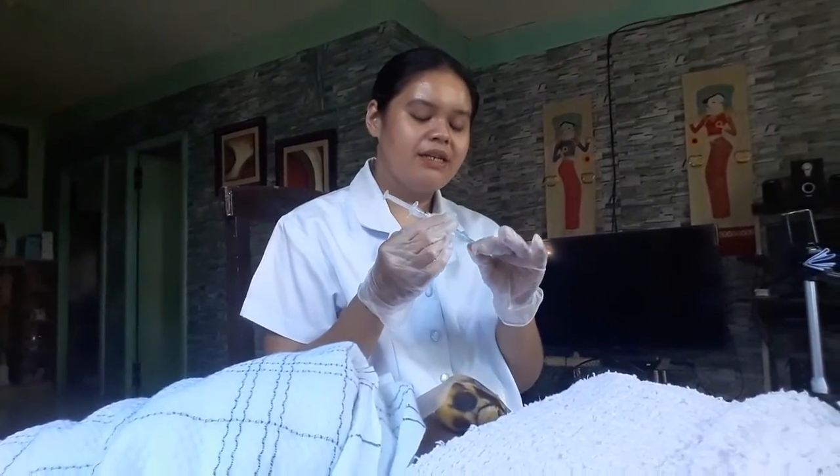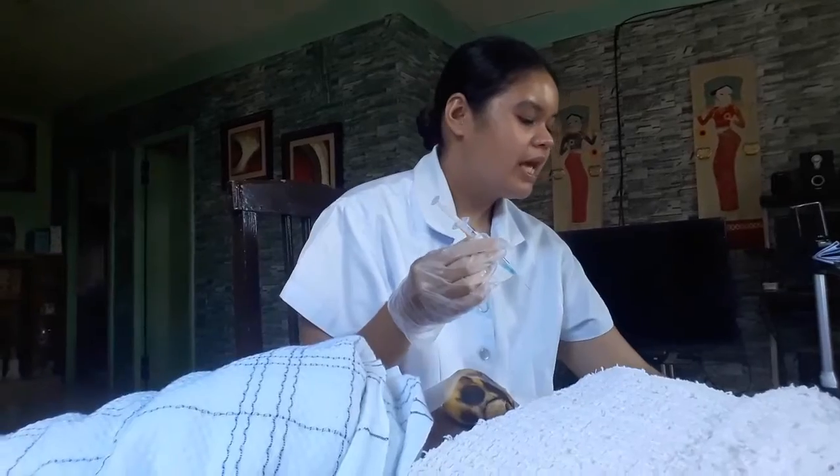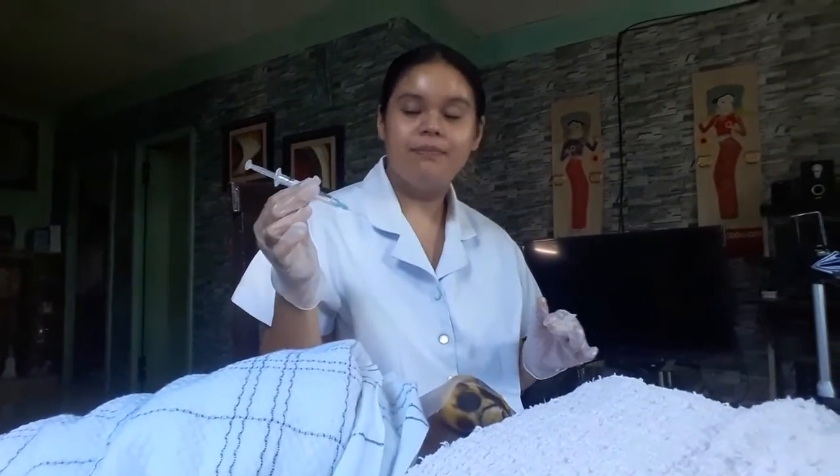After putting the gauze between the third finger and fourth finger, I will get the syringe and remove the cap and hold the syringe between the fourth finger and the thumb.